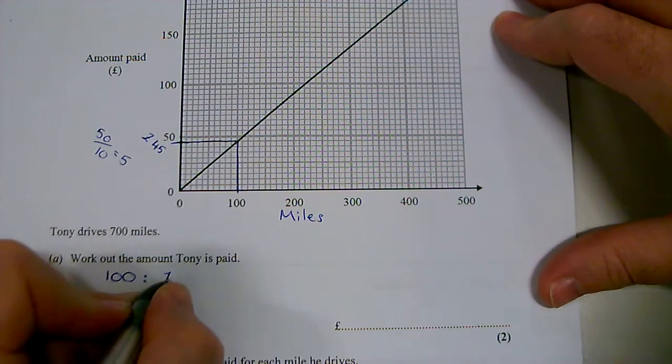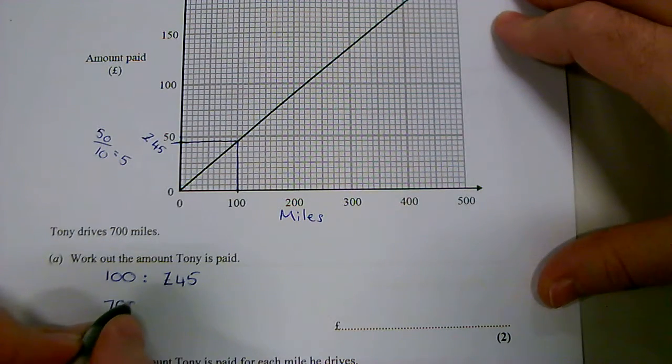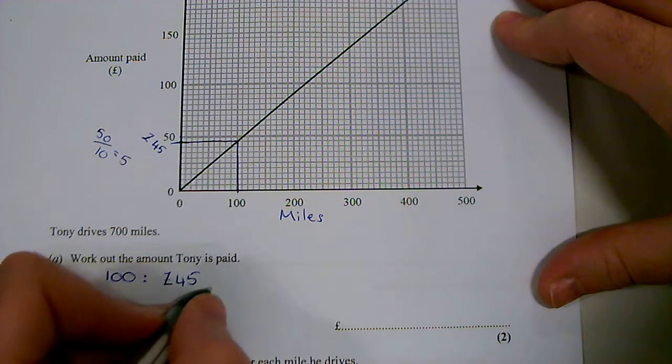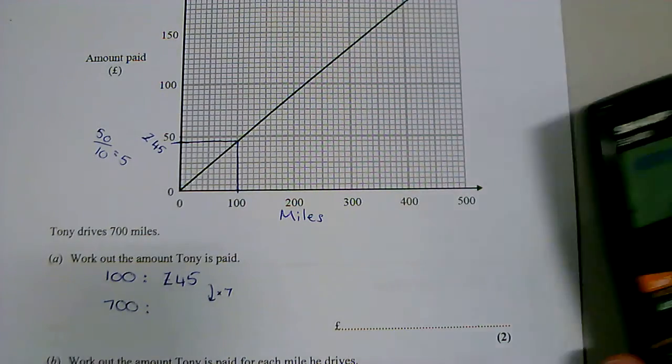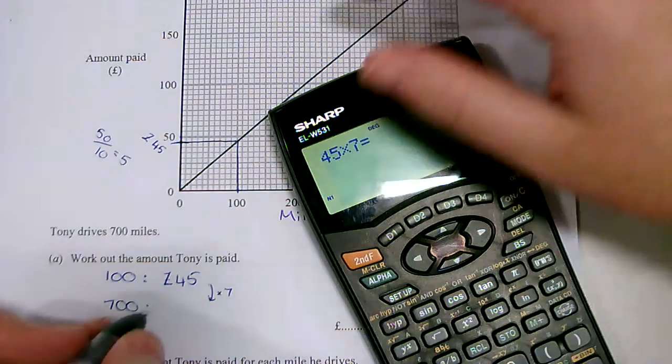is £45. But I want to get to 700 miles, so I am going to times by 7. So 45 times by 7 is 315.